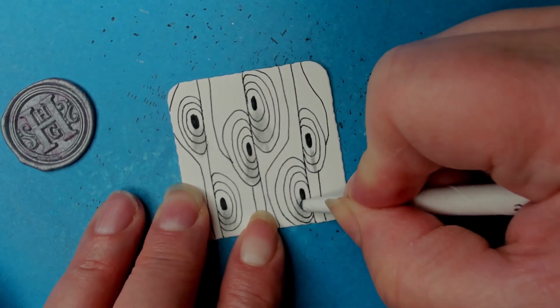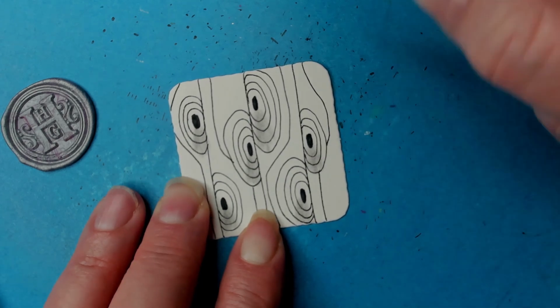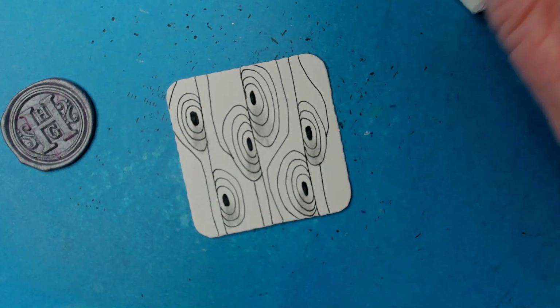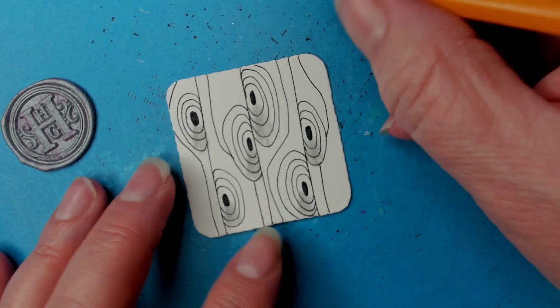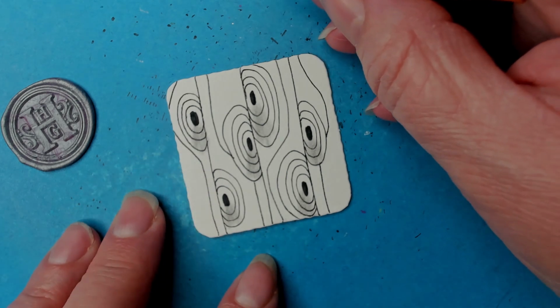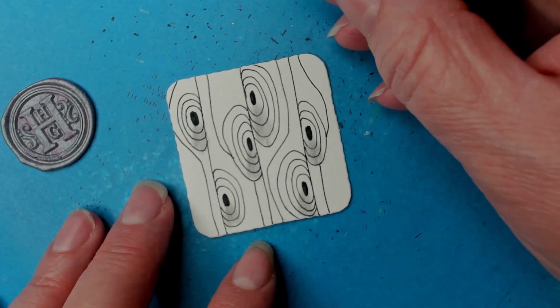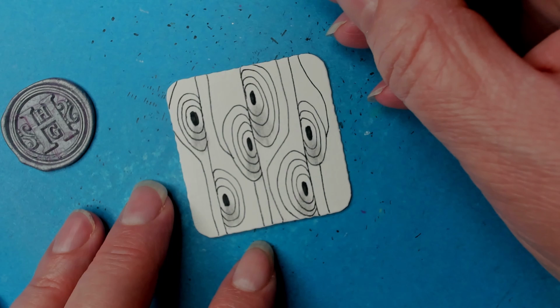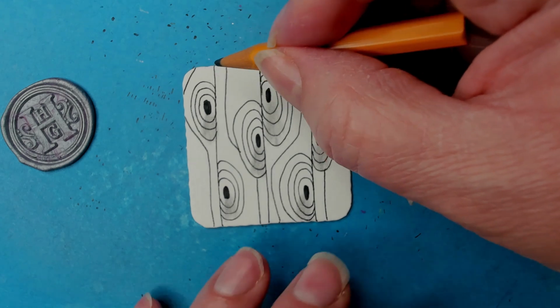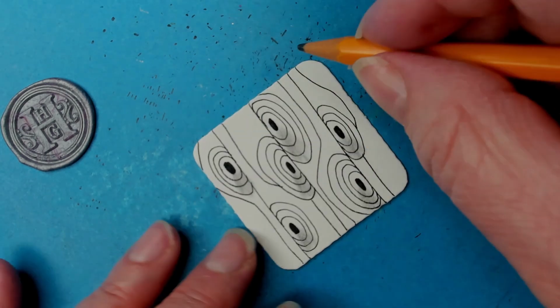It just gives it some interesting depth. Okay. Sort of pick a side and stick with it, but as I'm looking at hers, I don't think that matters either. So yay, I like it when it doesn't matter.